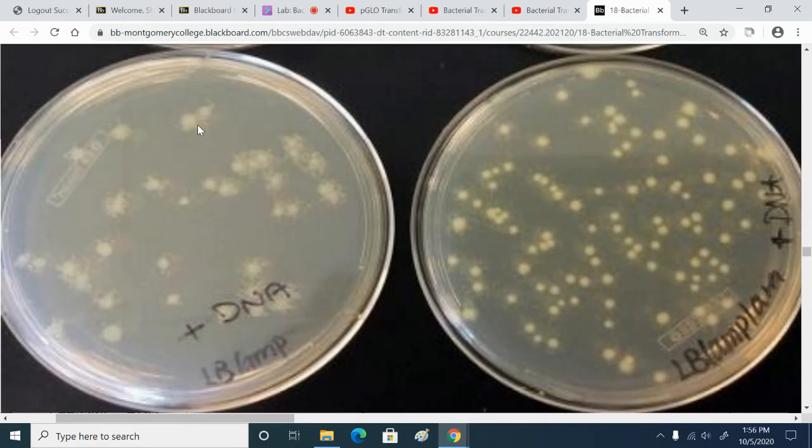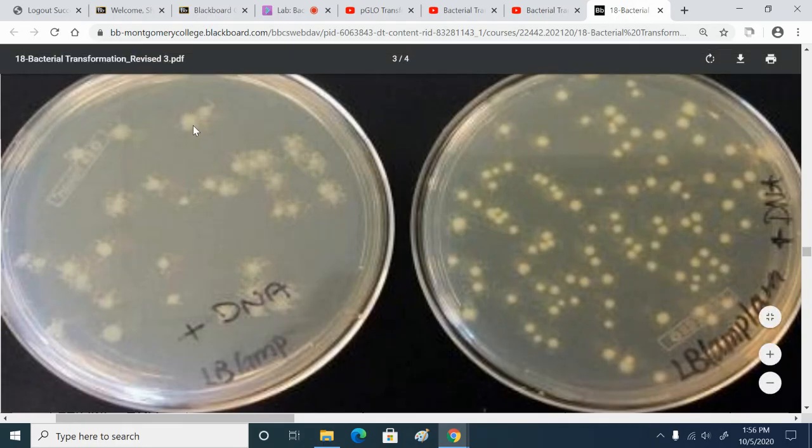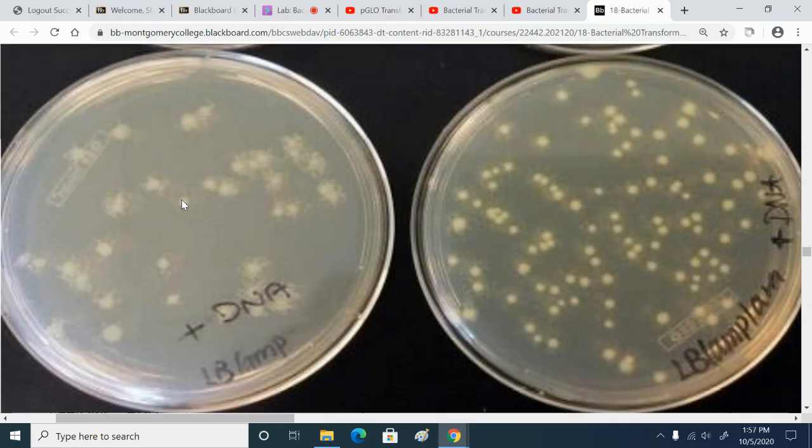So the transformed colonies are making so much beta-lactamase, the beta-lactamase destroys the ampicillin in the agar immediately surrounding those transformed colonies. And that allows for non-transformed E. coli to survive and grow.